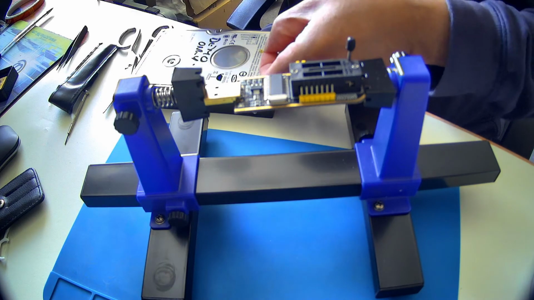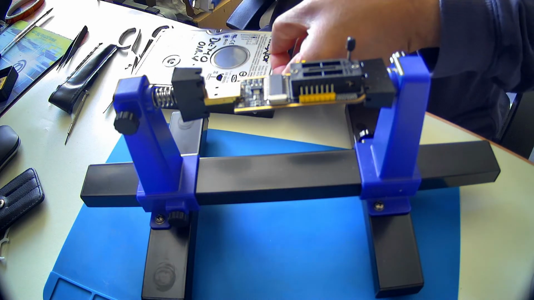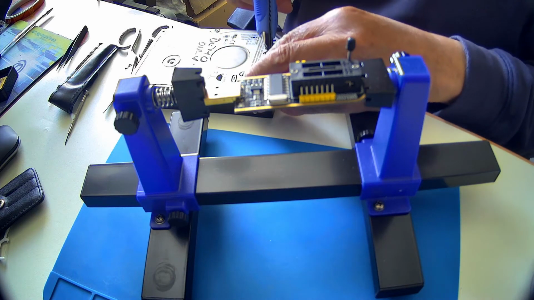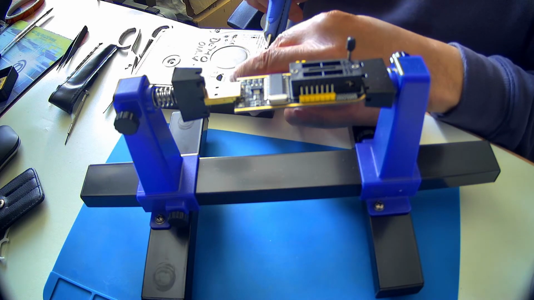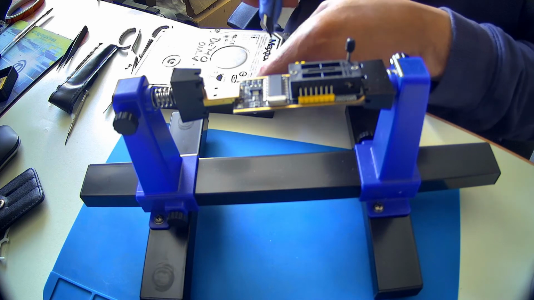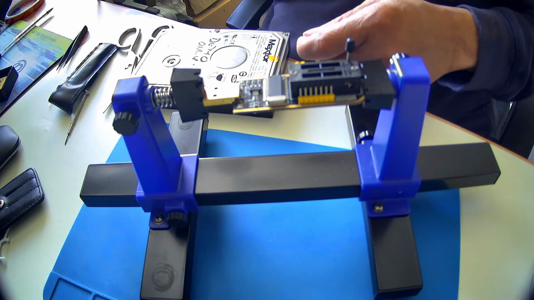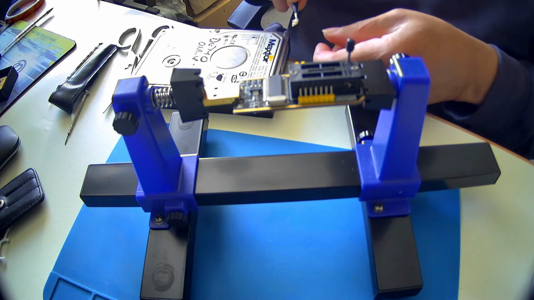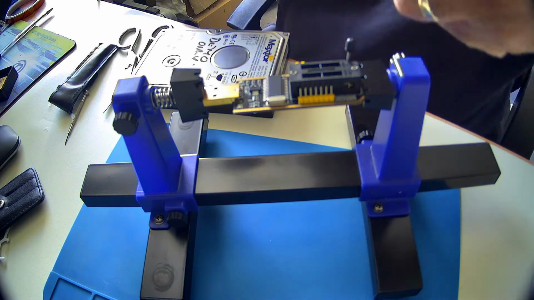I just need a little piece to go under there. But getting a little piece, it's not as easy as it sounds. This heckin' thing won't stay still. Right, okay. I'm hoping that's enough.